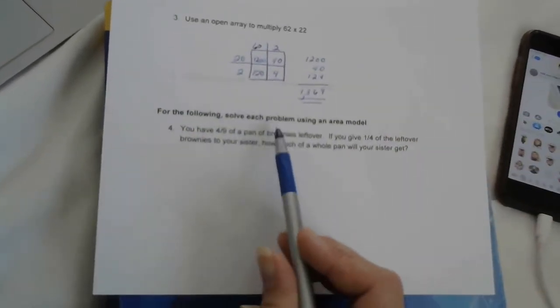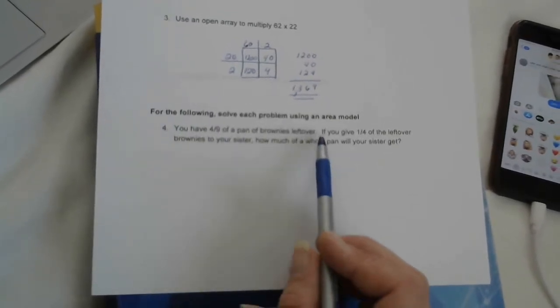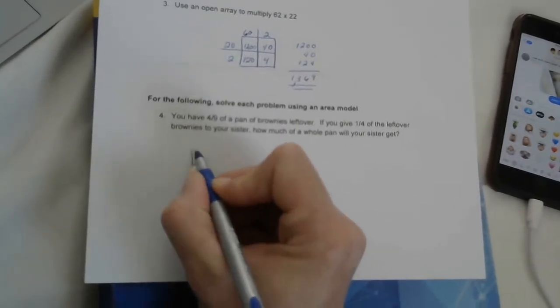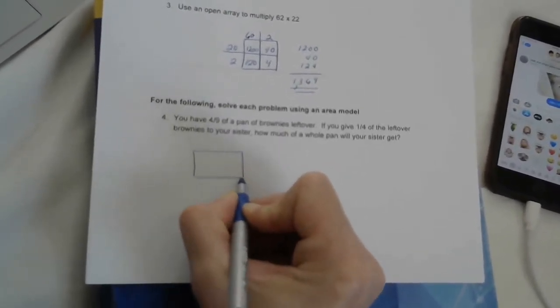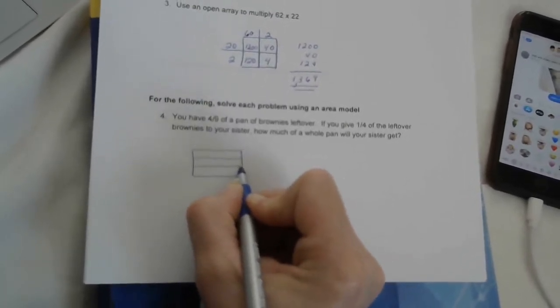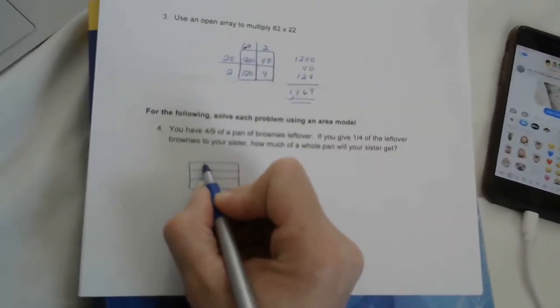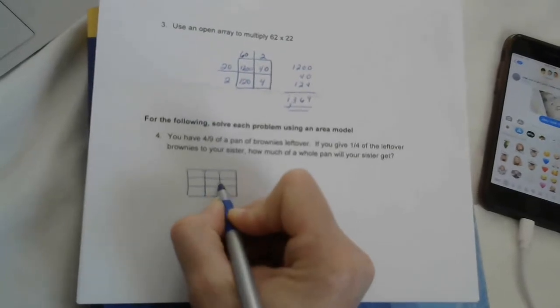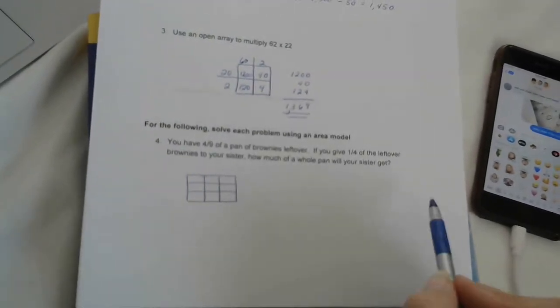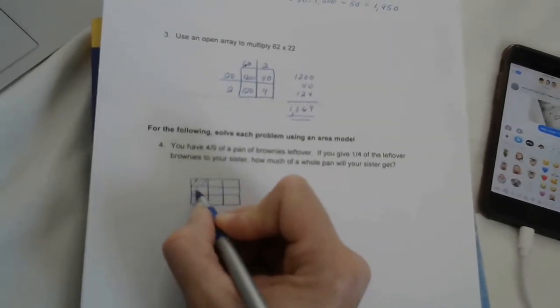Okay, for the following problem, we want to solve using an area model. It says you have 4/9 of a pan of brownies left. If you give 1/4 of the leftover brownies to your sister, how much of a whole pan will your sister get? So let's illustrate 4/9. You can break this up in any way that you want. I'm thinking the way that I tend to cut brownies. I'll do them in rows, and then maybe rows of 3, and then break that up into another row of 3. But if you wanted to just do them in bars lengthwise, you could do that and do 9 of those. At any rate, I'm going to shade in 4/9.